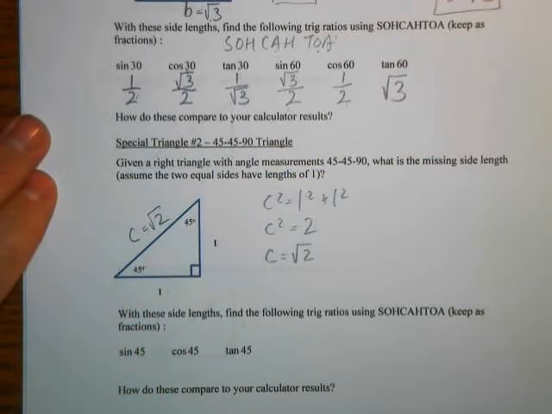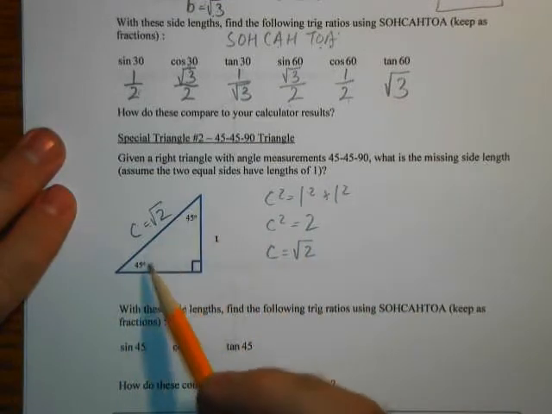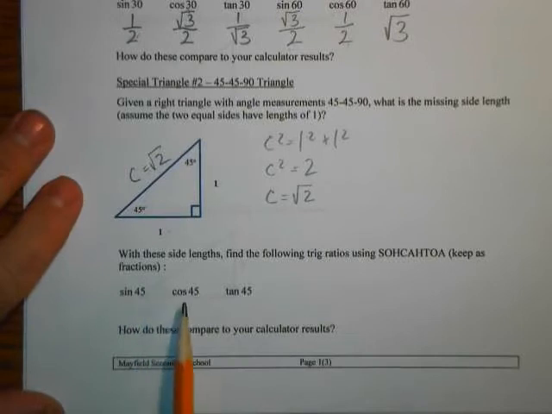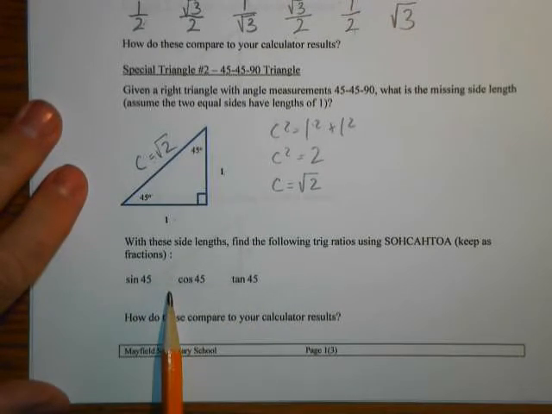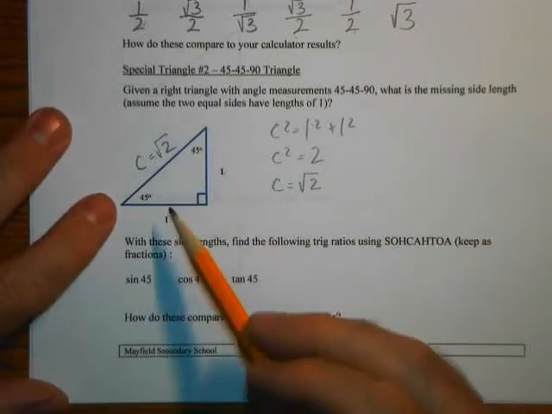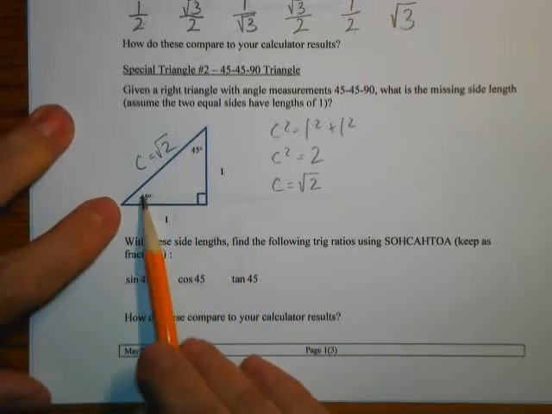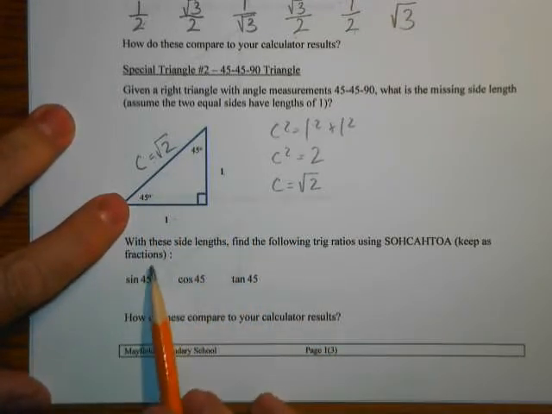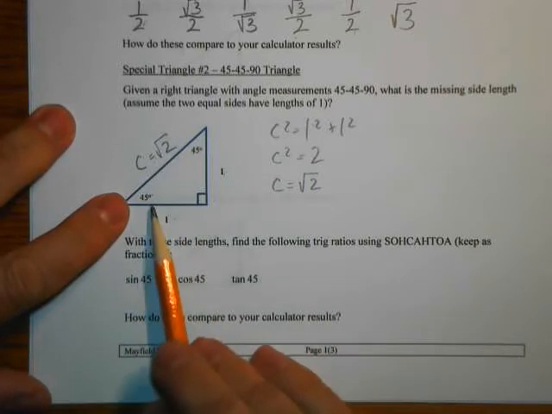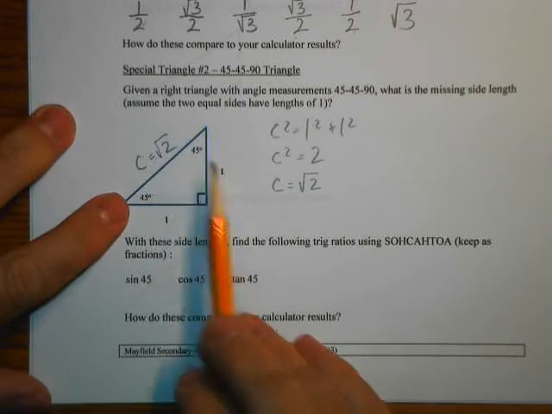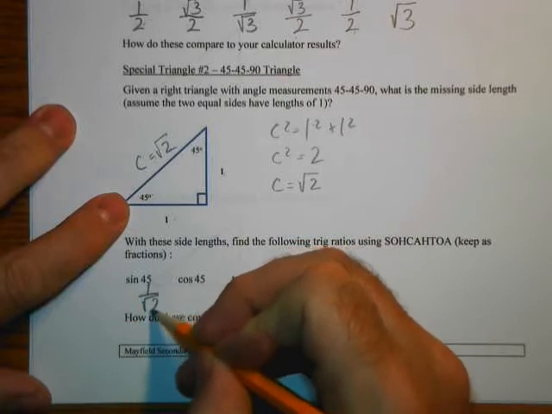Okay, so let's do the same thing. This time we've only got one angle, 45, because it's replicated, so we don't have as many calculations to do here. Still using SOHCAHTOA, I could use either of these two as reference angles. It makes no difference, so I'll just point to this one. So sine 45 is going to be opposite over hypotenuse. Opposite is 1, hypotenuse is root 2. So sine 45 is 1 over root 2.